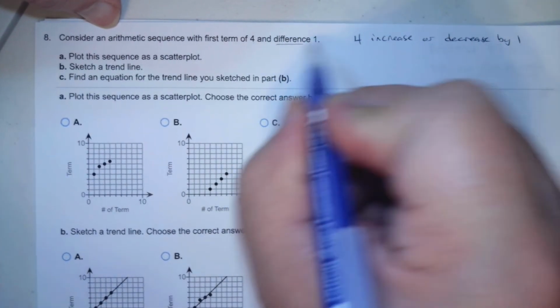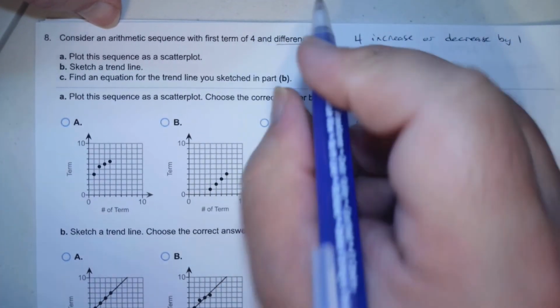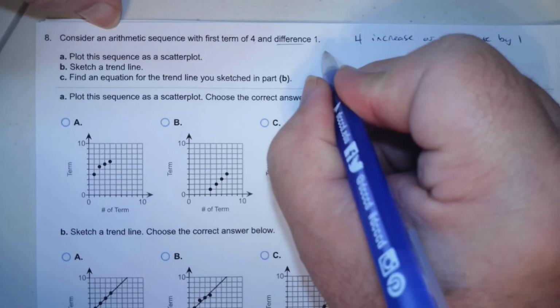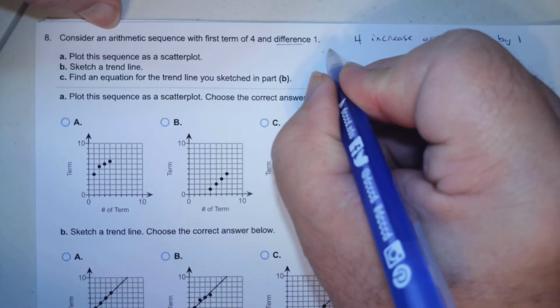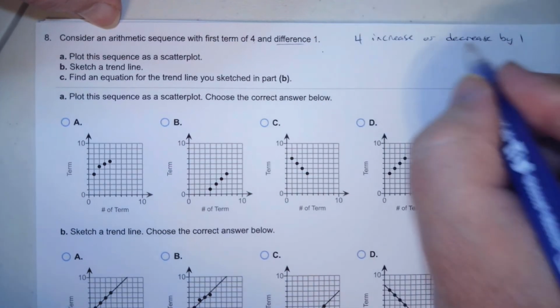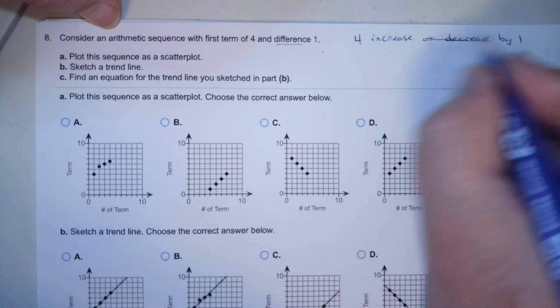Okay, but now since it's positive, this is a positive 1. If it was decreasing, it would be a negative 1. So it's positive, so it's increasing by 1.